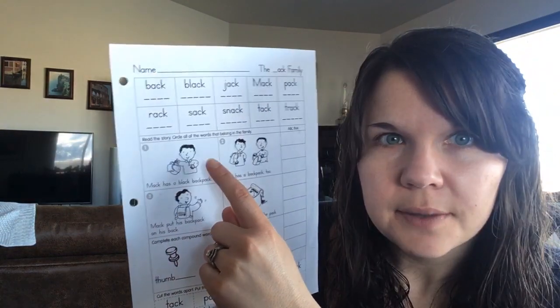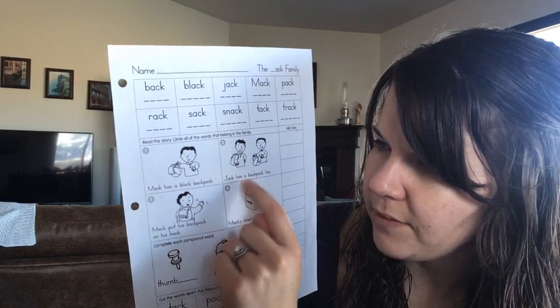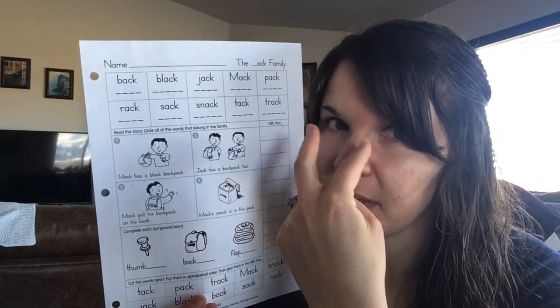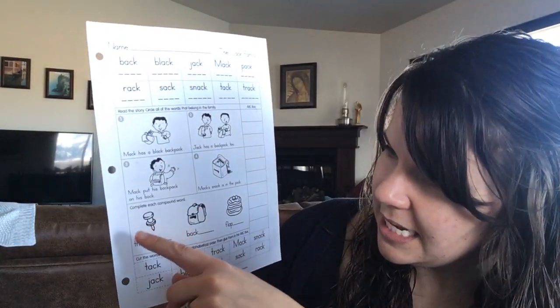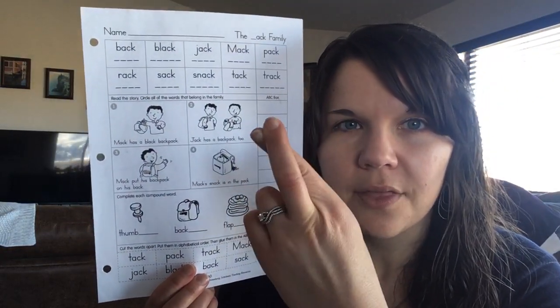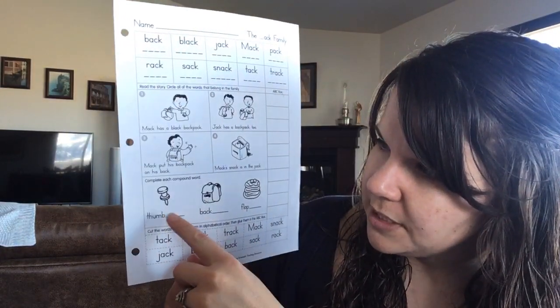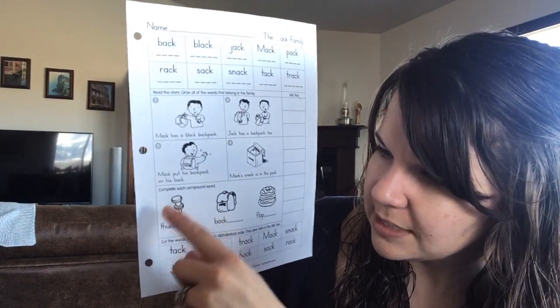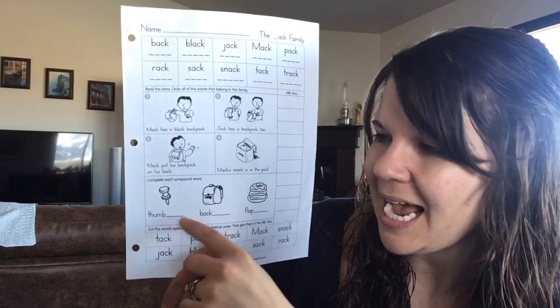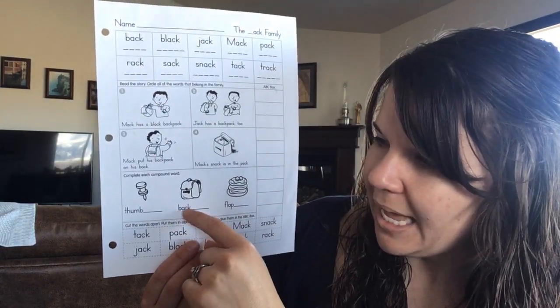You need to color their pictures and then find all the AC words and circle them. There are a lot of AC words hiding down here, so use those spying eyes. And then here, these are what we call compound words, where 2 words are put together. We worked on this quickly before we left for break. And you need to put a word on the end. So this is called a thumb tack. So right here you need to write tack, okay?